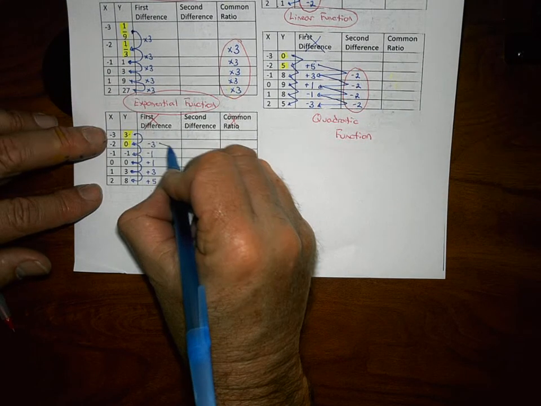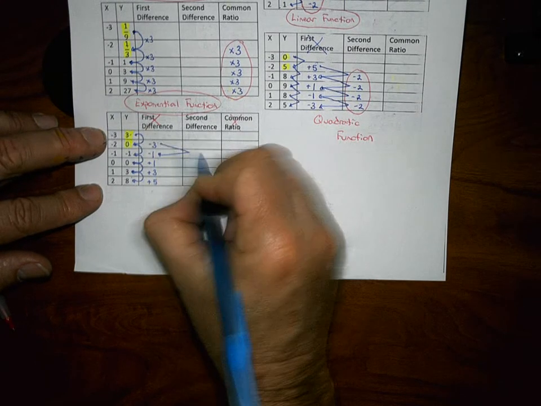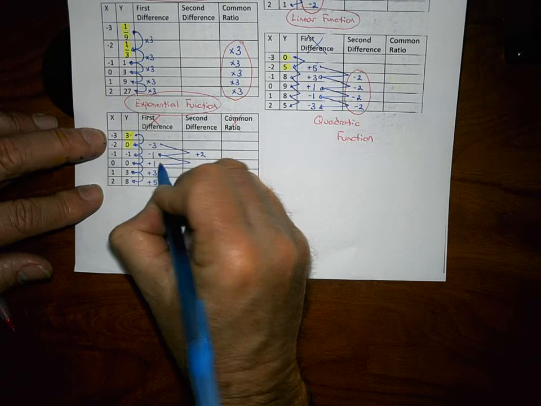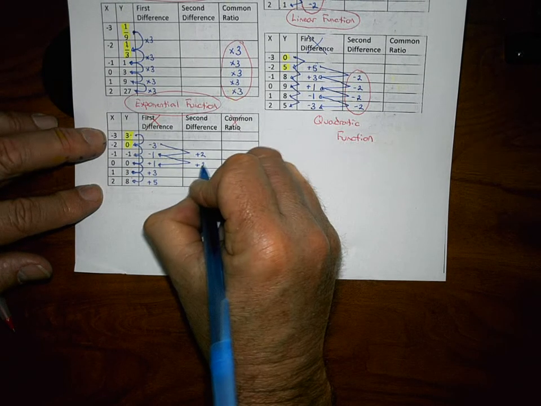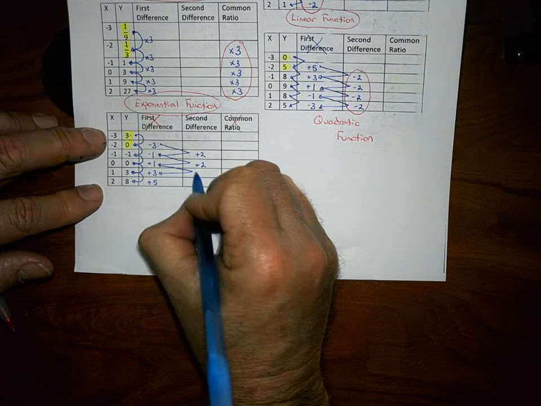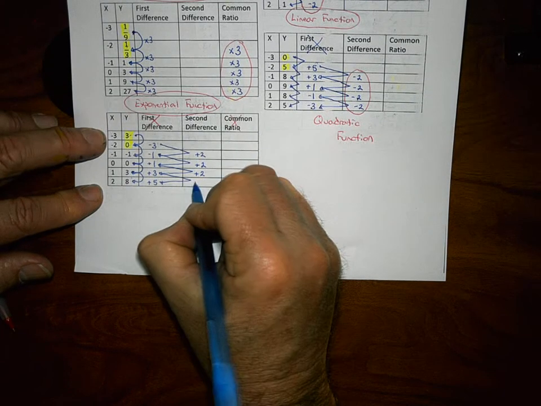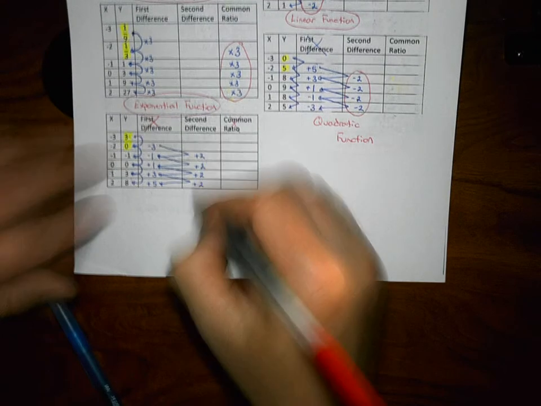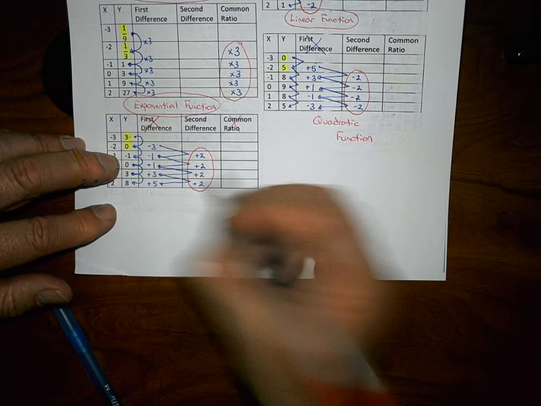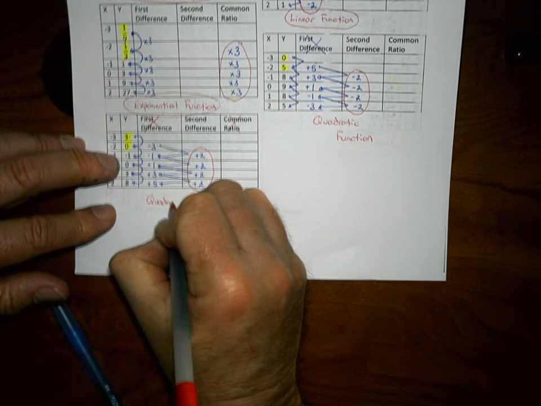Okay, so I went from negative 3 and then I increased to negative 1. Well, that's an increase of 2. Then I went from negative 1 and I increased to positive 1. That is also an increase of 2. Then we went from positive 1 to positive 3, so once again we increased by 2. Then we went from positive 3 to positive 5, so you can see we increased by 2. So there is a pattern, but it's the second pattern. So what type of function is it? When you find a second pattern and it involves addition or subtraction, this is telling me I have a quadratic function.